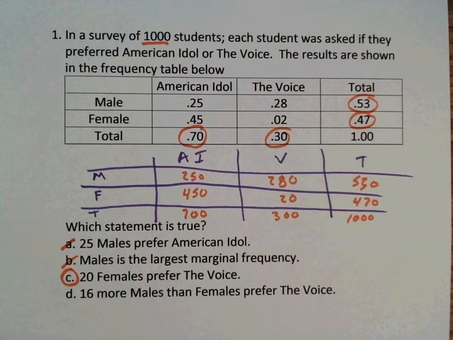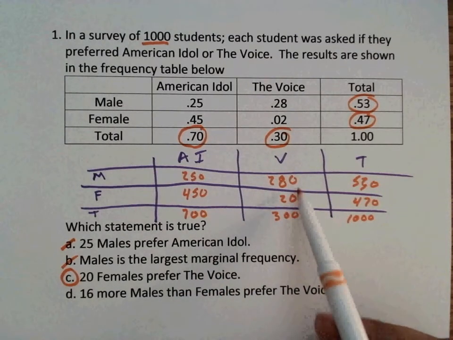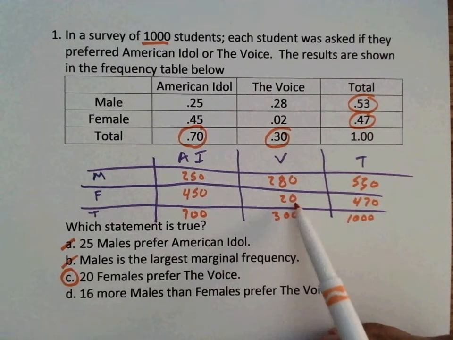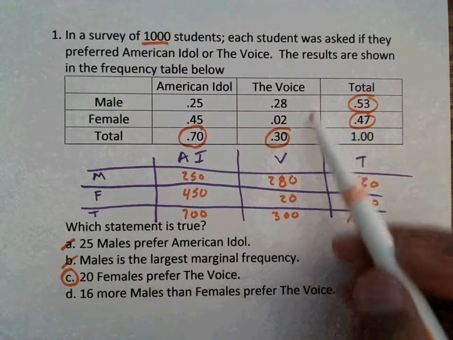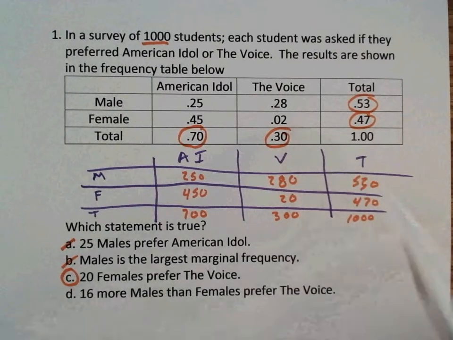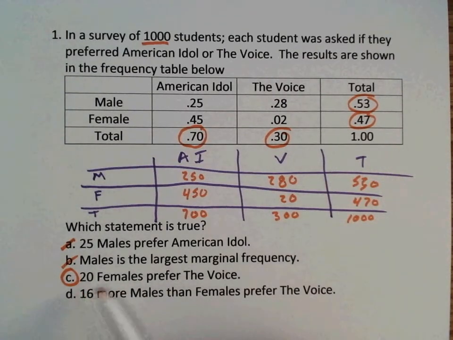But just to make sure we didn't make any mistakes, it says 16 more males than females prefer The Voice. So we have the number of males who like The Voice, and we have the number of females who like The Voice. So if we subtract those, we don't get 16, we get 260. But what happens is a lot of you do not make this other table and you look at this and you're like, oh, 28 minus 2 is kind of close, right? So be careful. Don't make these small mistakes, all right? Take the time to go ahead and have two tables. So for this question, the answer is 20 females prefer The Voice.